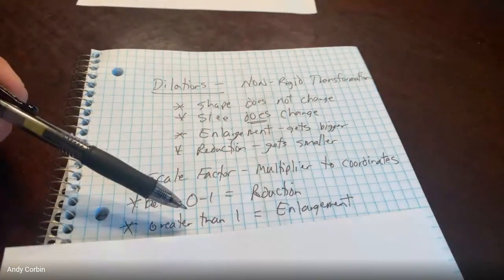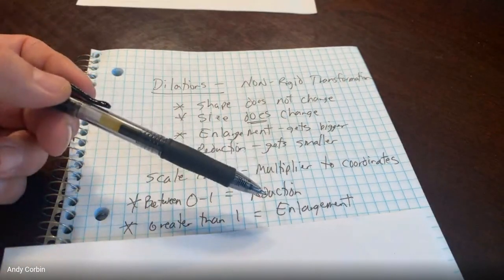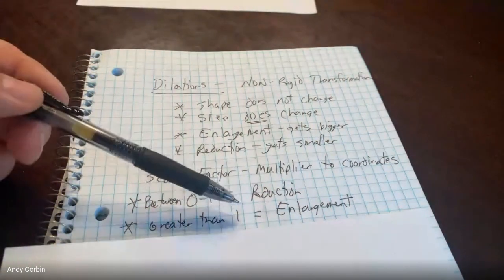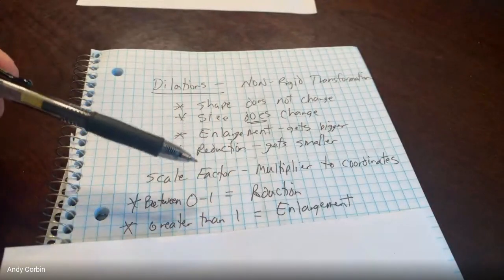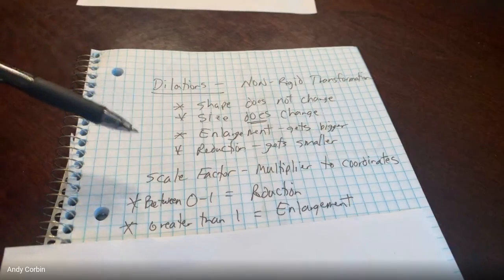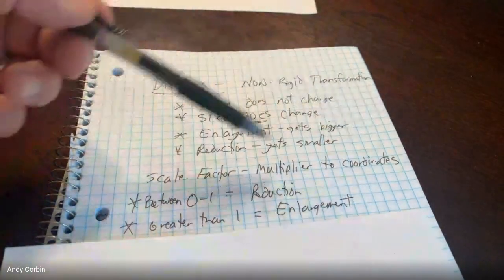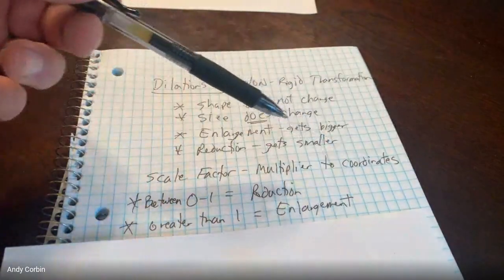If the scale factor is greater than 1, you're going to have an enlargement, okay? So again, if it's greater than 1, it's going to be an enlargement. Between 0 and 1, or a fraction, it's going to be a reduction. And all of this comes from this scale factor, which is a multiplier to the coordinates, or the vertices, okay?